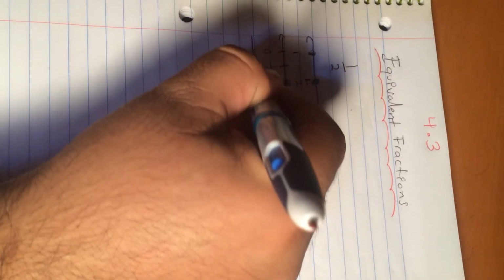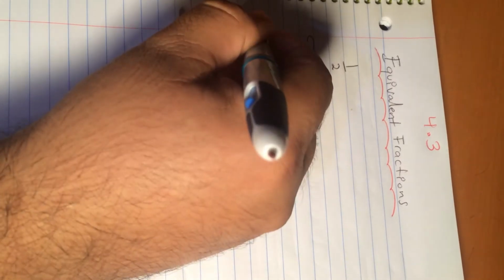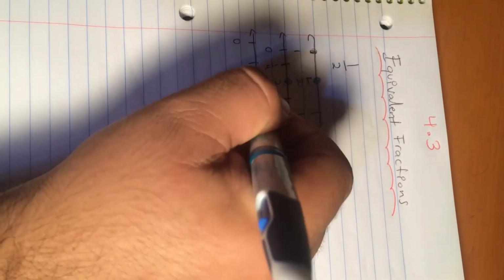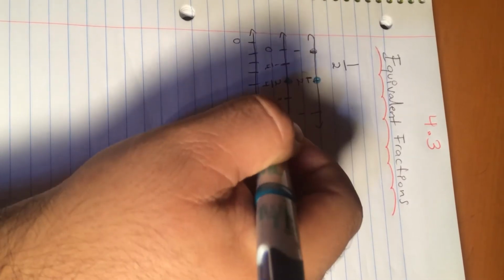The same thing is going to happen if I take this number line and I have 0 here, 1 here, and I divide it into 8 parts. It's going to be the exact same thing if we do it in 8ths.